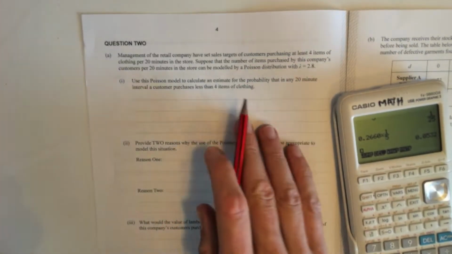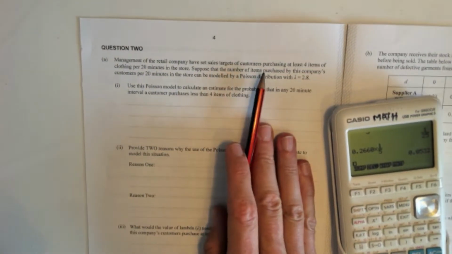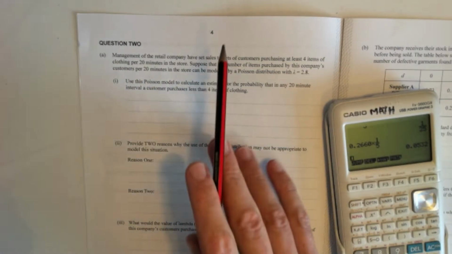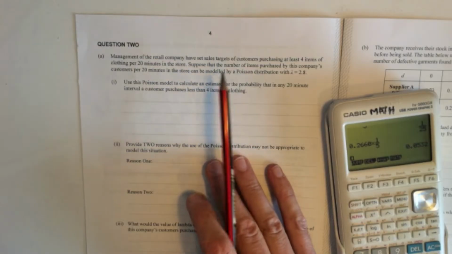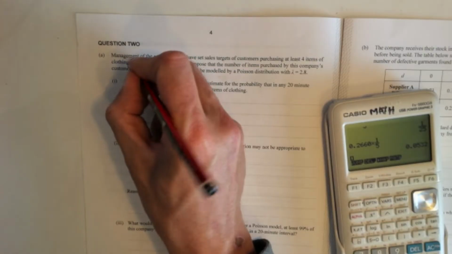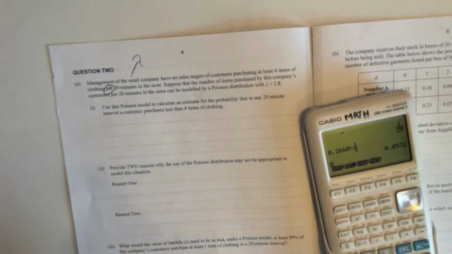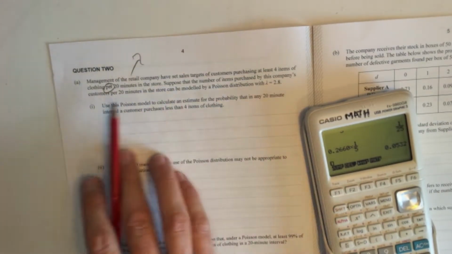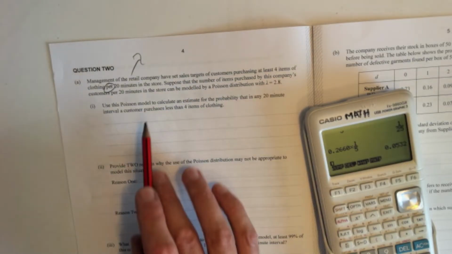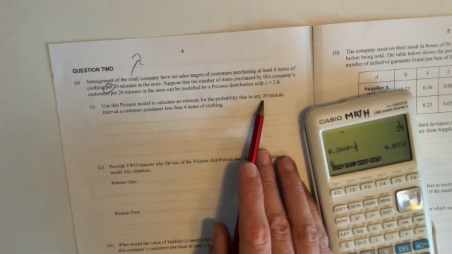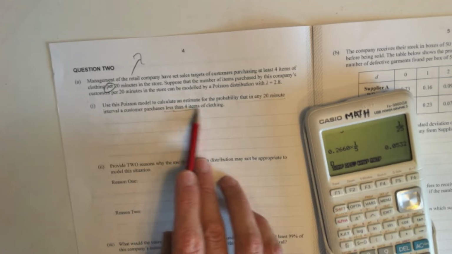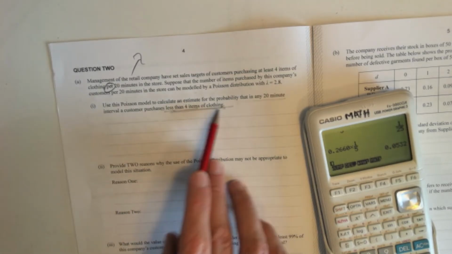Management of the retail company have set sales targets of customers purchasing at least 4 items of clothing per 20 minutes in the store. Suppose that the number of items purchased by customers per 20 minutes. Look at this, you see the per. Think Poisson. Suppose it can be modeled with lambda equals 2.8. Calculate an estimate that in any 20-minute interval a customer purchases less than 4 items of clothing.